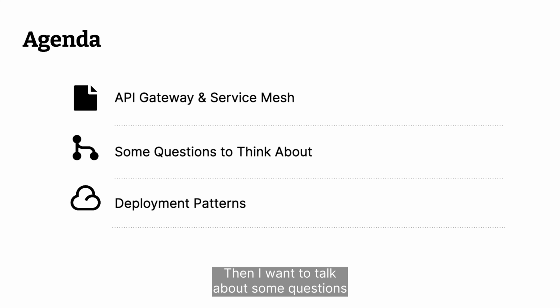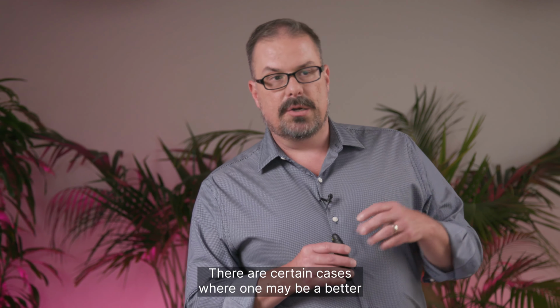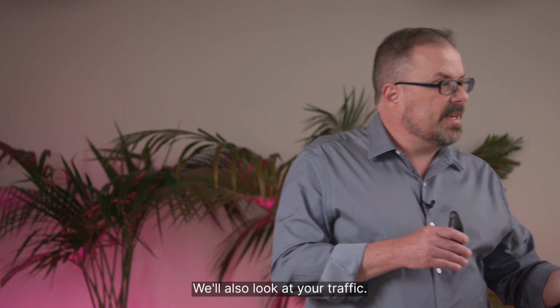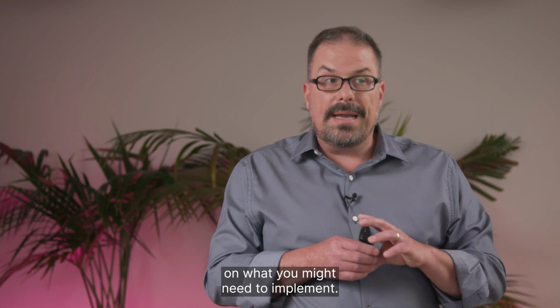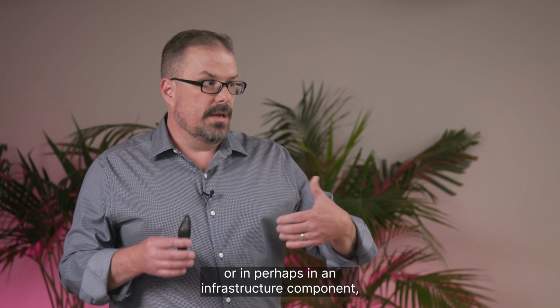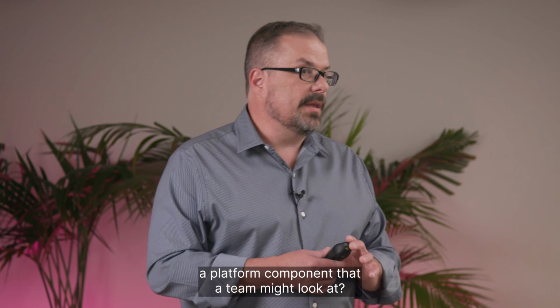Then I'm going to talk about some questions to think about when one or the other of these things, despite their overlap, might be a better way of attacking a problem that you're trying to solve with your API architecture. So we'll focus on three specific questions. First, is your API a product? There's certain cases where one may be a better solution than the other. We'll also look at your traffic. Is it internal, external, and some of your non-functional requirements on what you might need to implement. And then we'll take a look at complexity and where it makes sense to handle complexity: in the minds of development teams, or perhaps in an infrastructure component, a platform component that a team might look at.